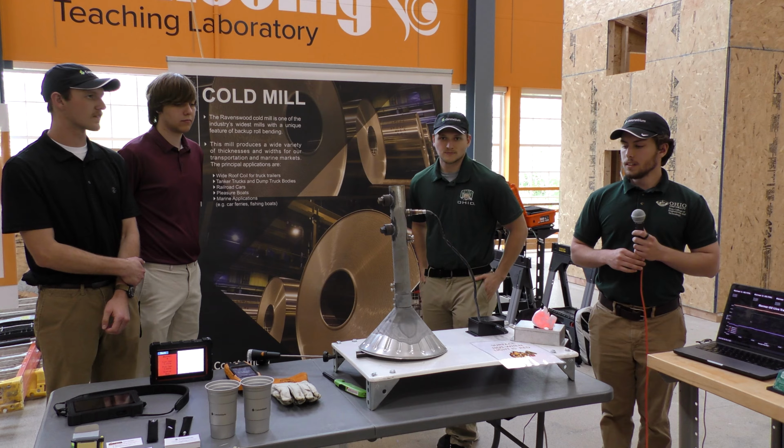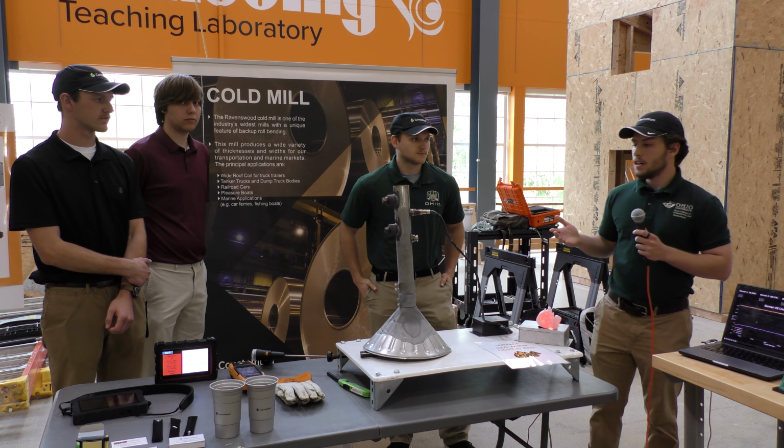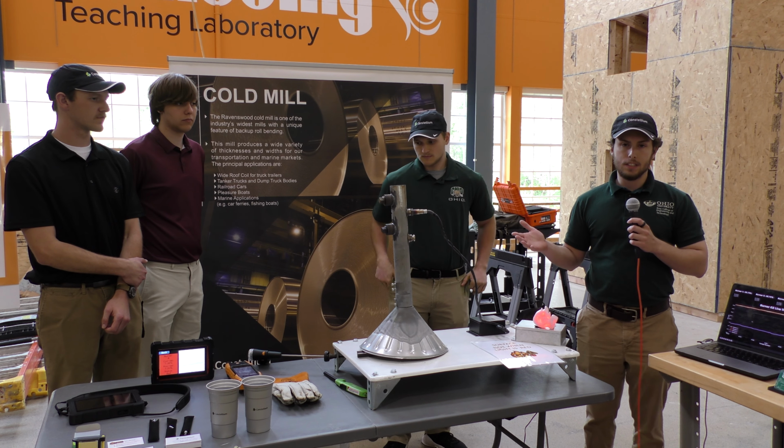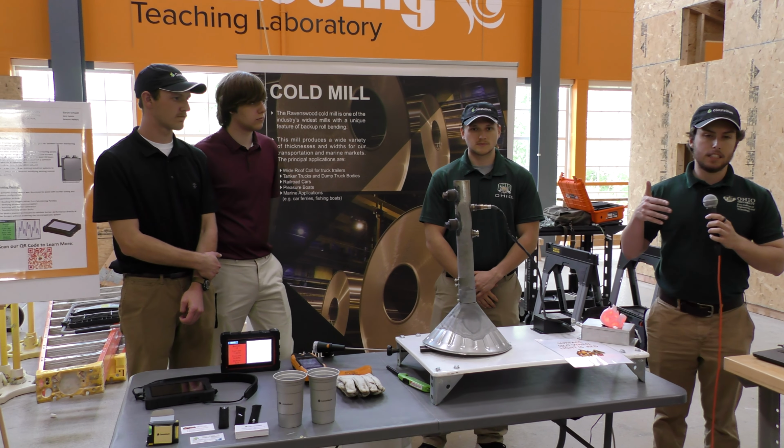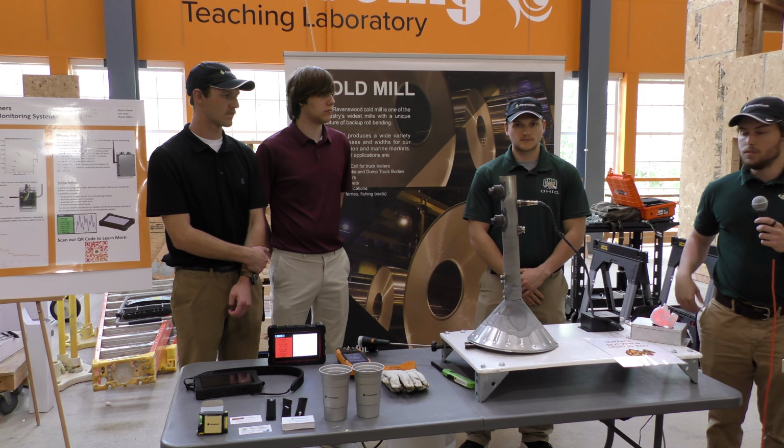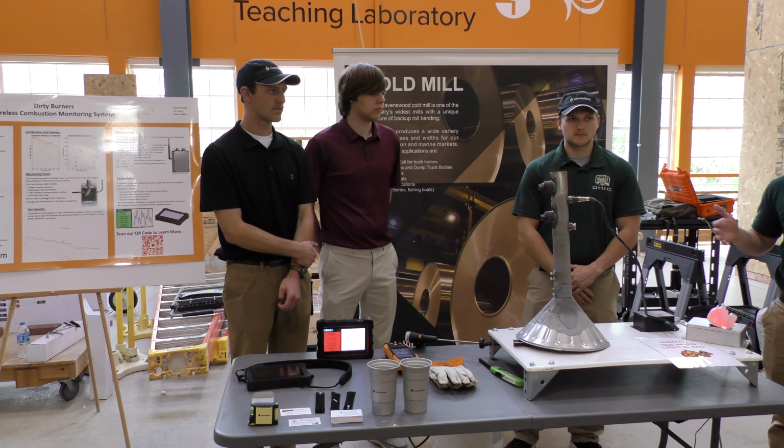The gist of our system is they have these industrial furnaces, and these industrial furnaces are used for annealing processes. Currently, the furnaces don't have any way to monitor the excess oxygen in the flue gas, and so we've developed a system to do so.